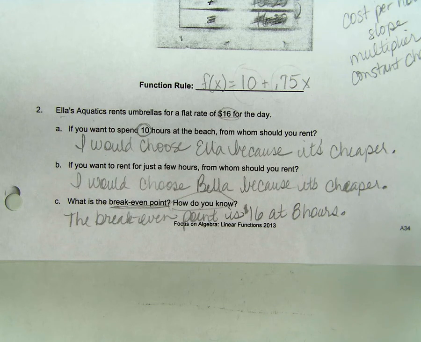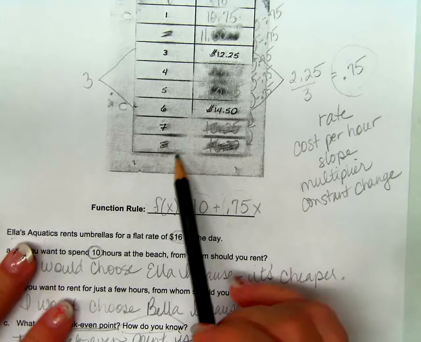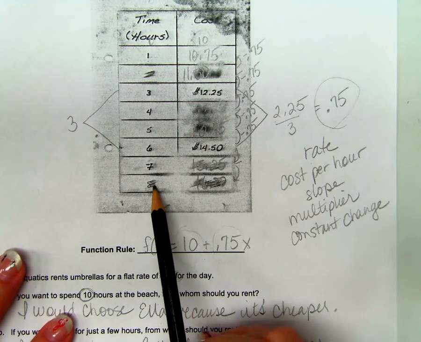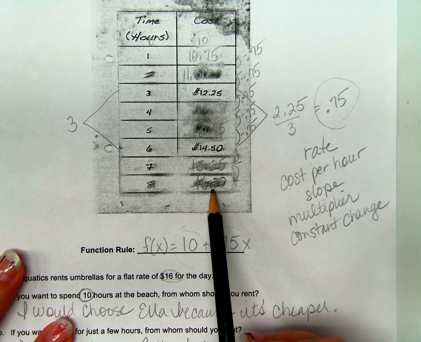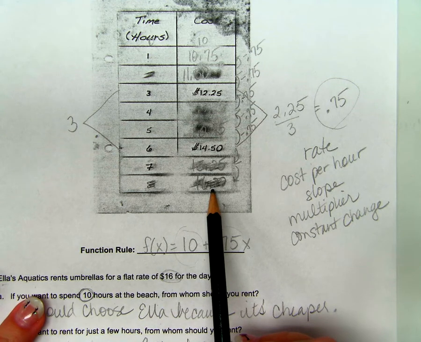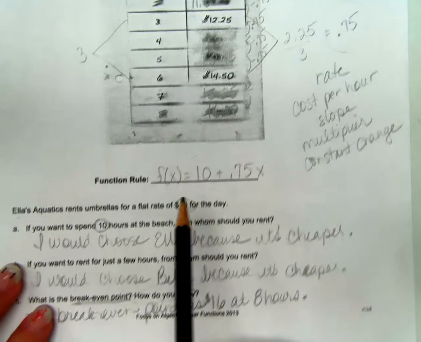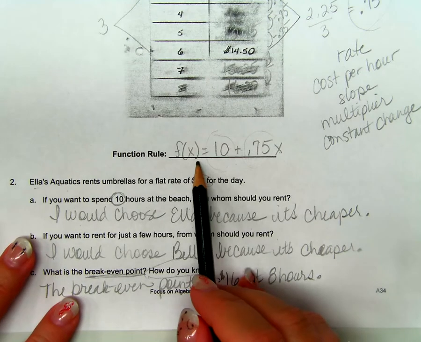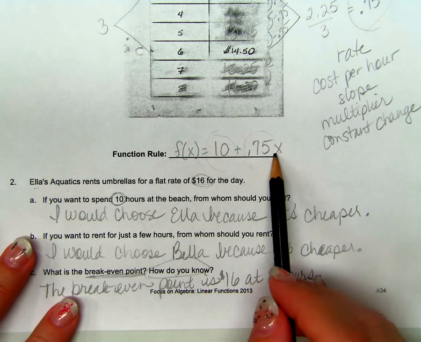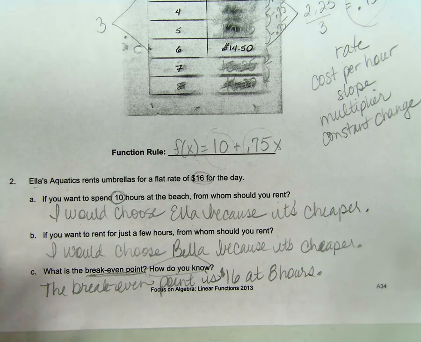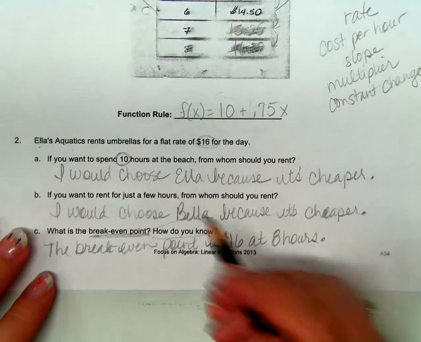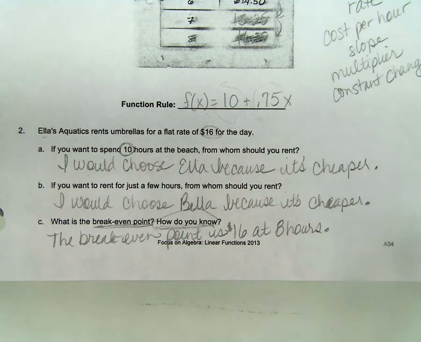How else could we say it? We looked at the table, and at 8 hours we figured that the cost was $16. How else did you say it? We substituted 8 in for the function rule and got $16. Any of those are acceptable, but you have to justify your answer. Complete sentence, proper spelling, proper grammar, proper punctuation. Please get it done.